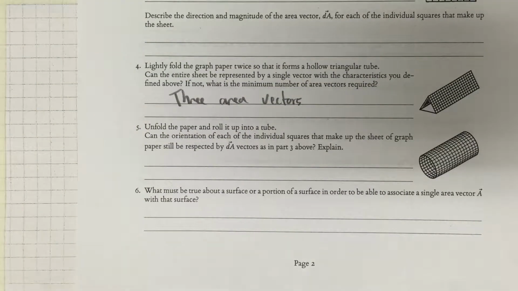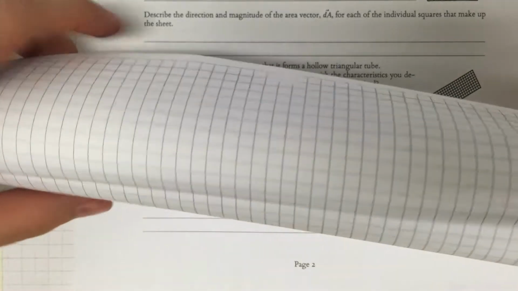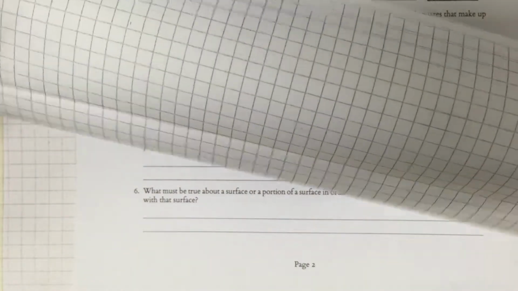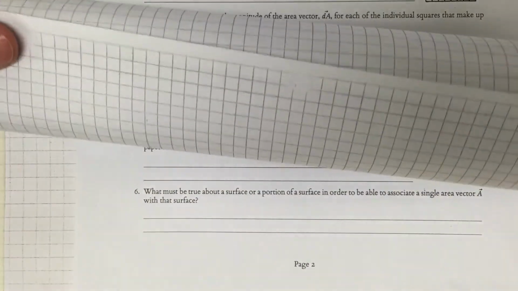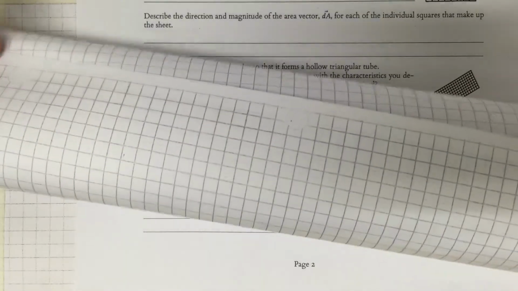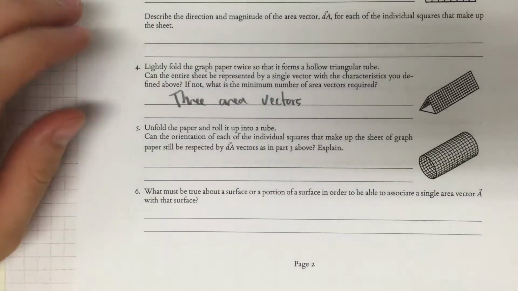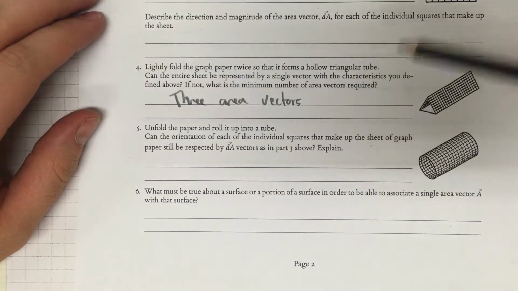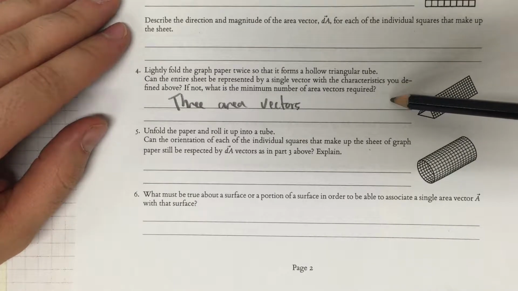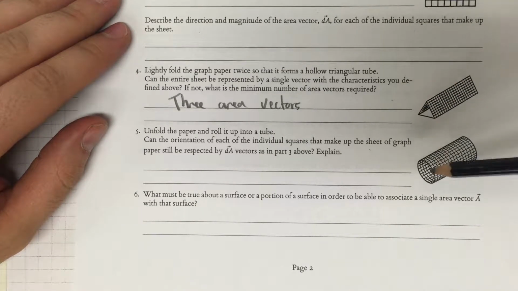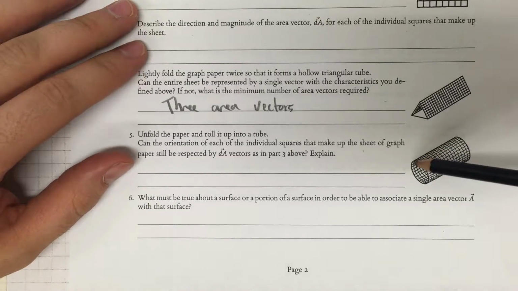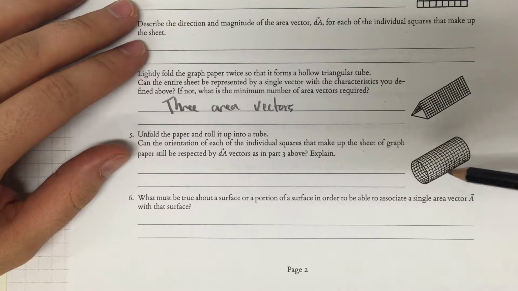Now, if I unfold the paper and roll it up into a tube, I see that now there isn't really a finite number of directions that specify the area vector. And so I won't be able to represent it in the same way as I did in question 3 or in question 4. However, I can still imagine there being a whole bunch of little tiny squares that each has its own area vector, dA.